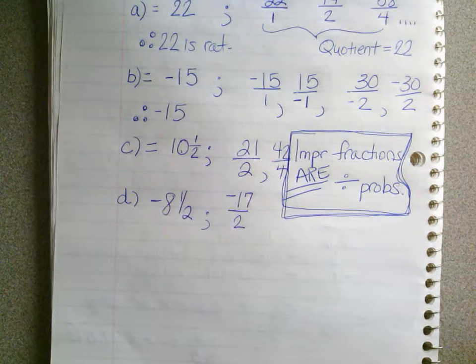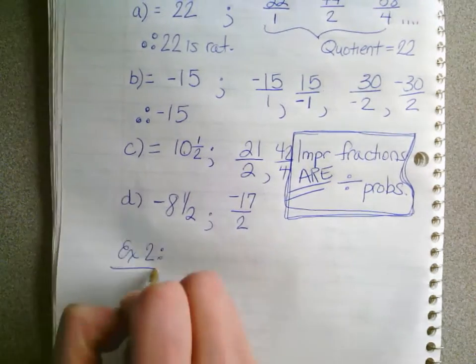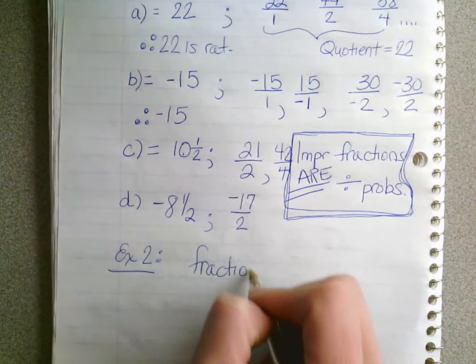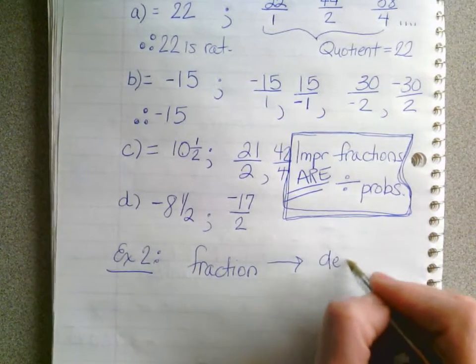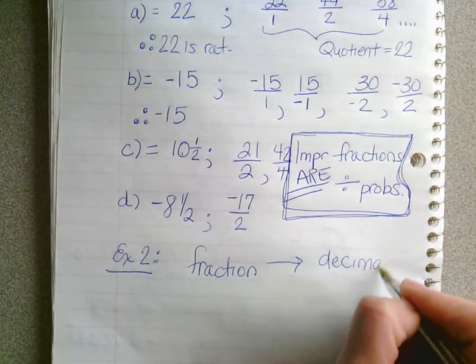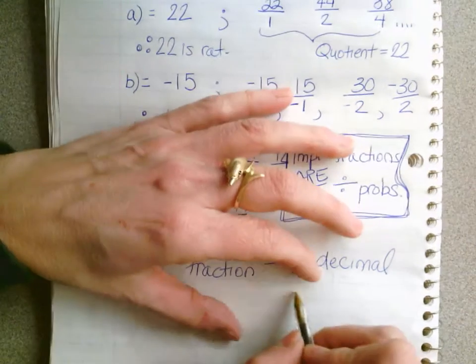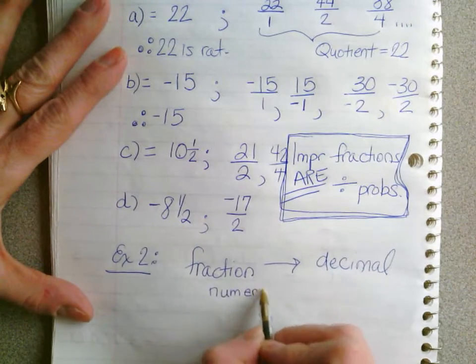The next thing we're going to do, we're done defining rational numbers. We're now going to go back and review how to take a fraction and convert it to a decimal. Anybody remember the fraction to decimal trick? It's not that bad, I don't think. Emma? Yep. Copy this if you don't already have this.